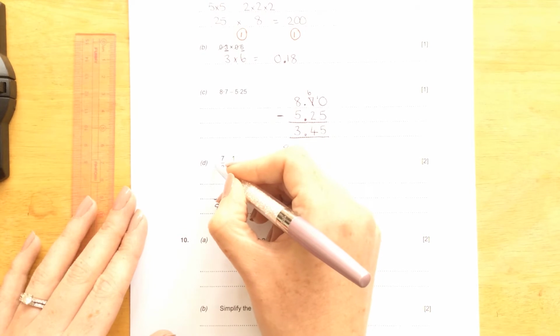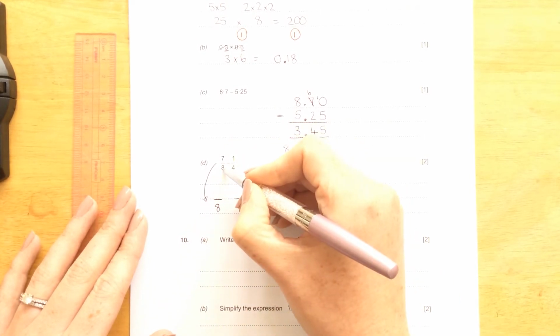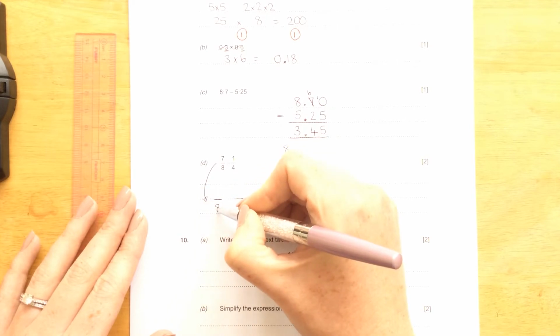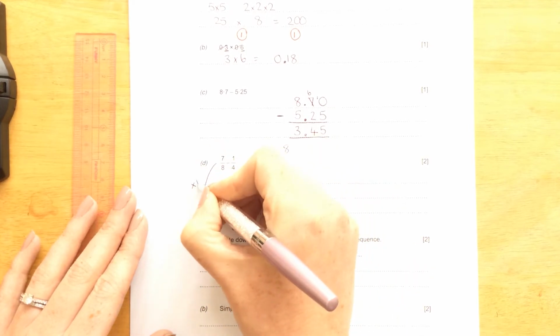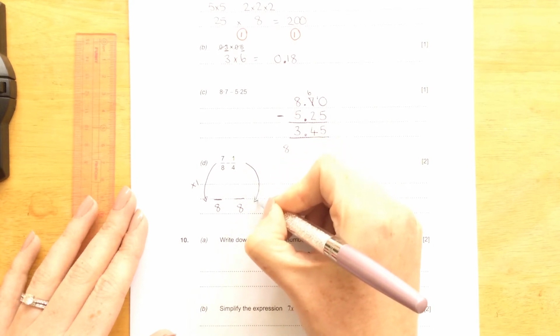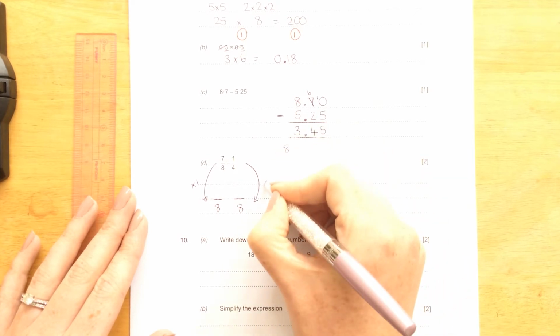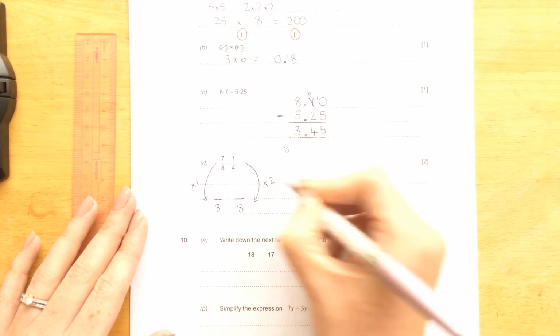Now I have to find out, what did I do to this 8 to get to that 8? I timesed it by 1. What did I have to do to get from that 4 to this 8? I timesed it by 2.